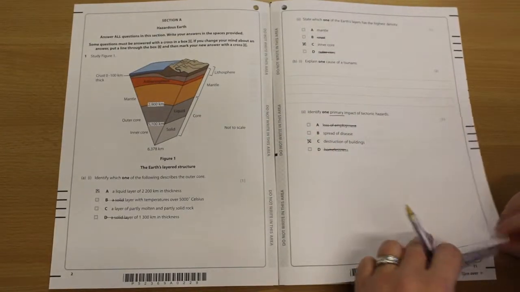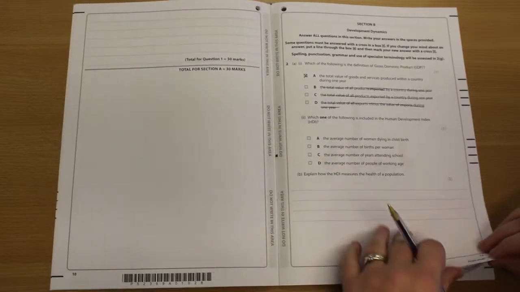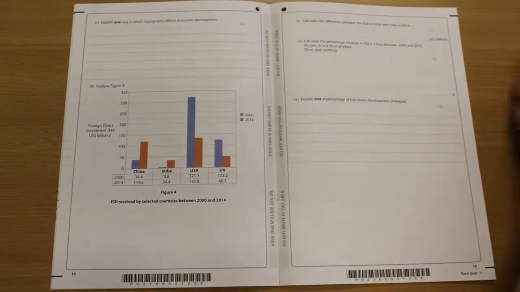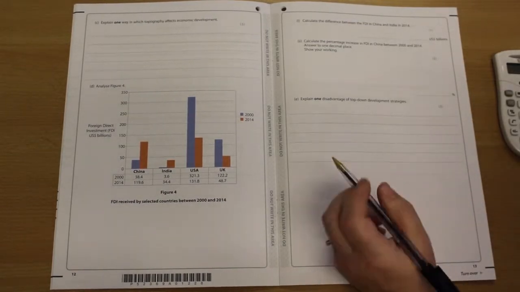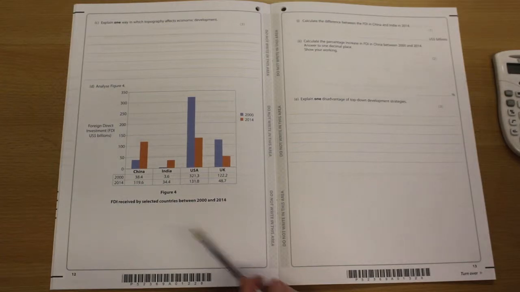Numeracy. Numeracy questions are not difficult if A, you have a calculator, and B, you read through your instructions incredibly carefully. You must have a calculator, please, because it's just going to help check your accuracy. On page 12 and 13, this is a fairly typical numeracy type question.